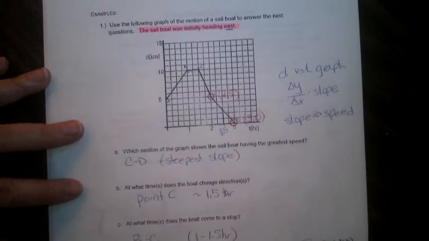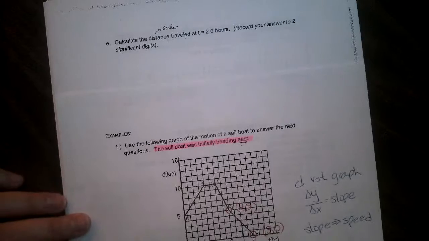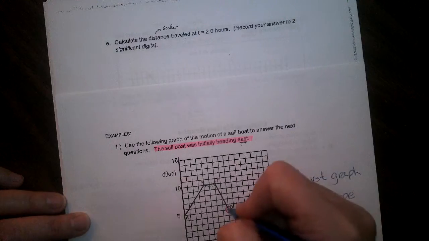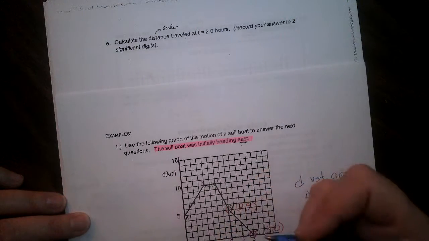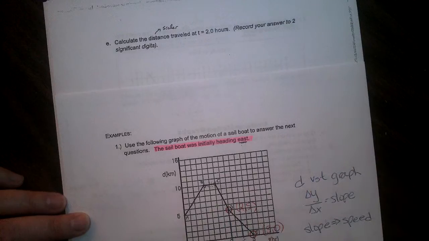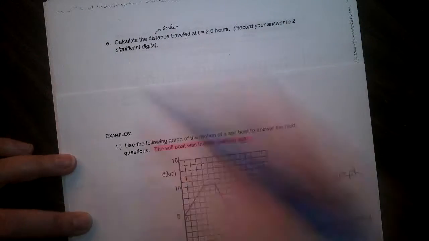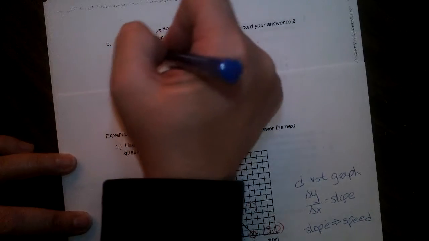Let's keep looking. E is a continuation. I'm just going to move the graph down so that we can still see it. It says calculate the distance, which is scalar, traveled at t is equal to 2 hours. So here is t being equal to 2 hours. So the distance covered, remember, distance is the sum.